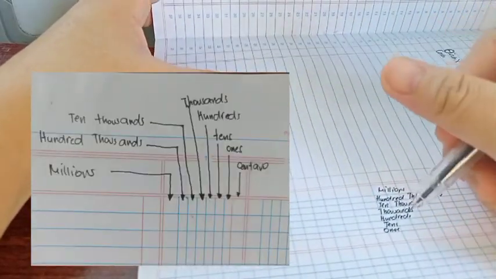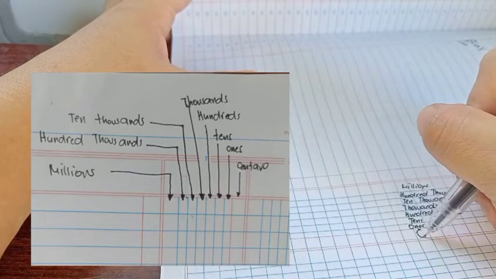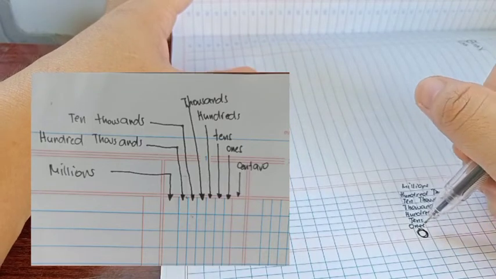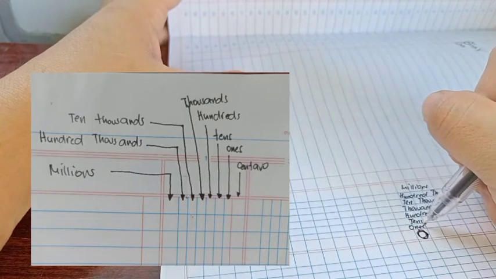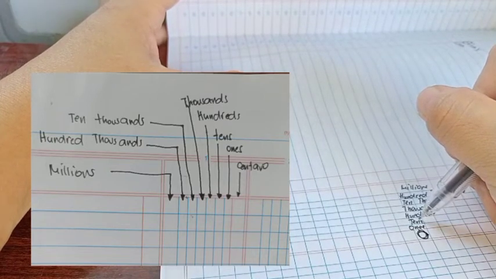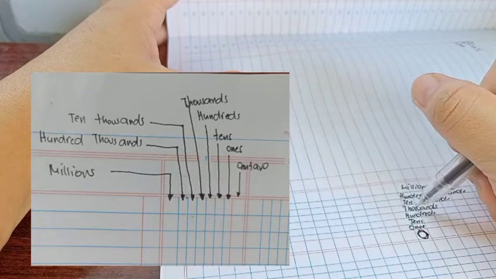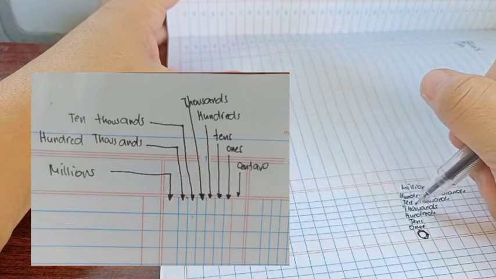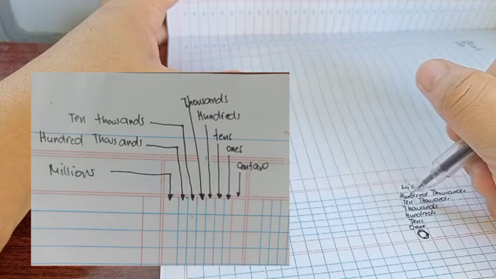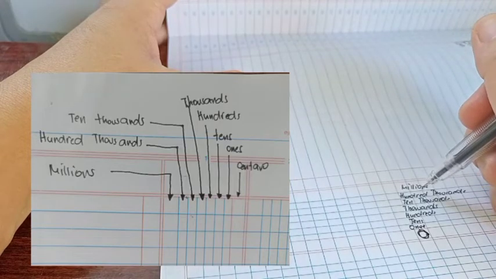Okay. For this one, di ba dito, nandyan si centavo. Di ba itong column na to? Ito si centavo. So, the second column is for the ones. The third is for the tenths. Ang kasunod is for the hundreds, and then next is for the thousands. Next is for the 10,000s, and then next is for the 100,000s, and lastly is for the millions.